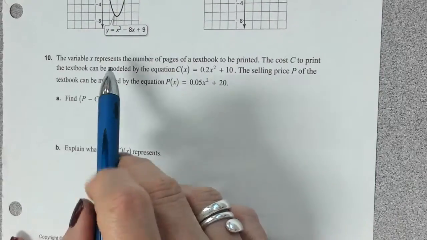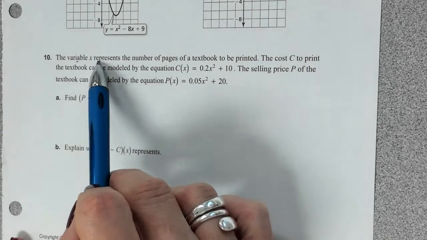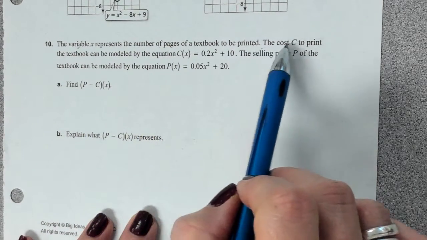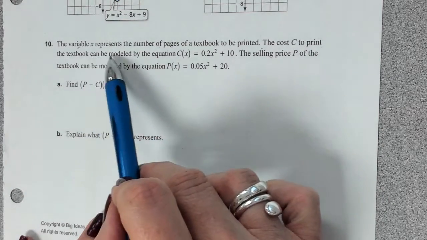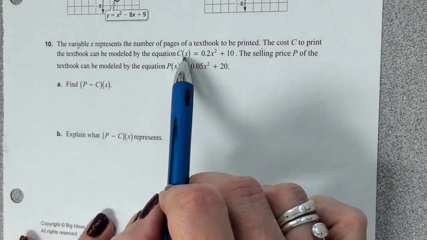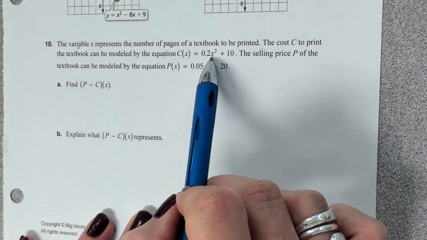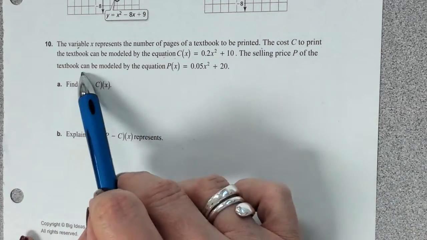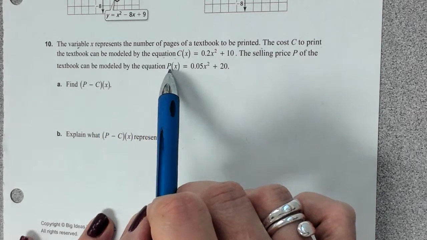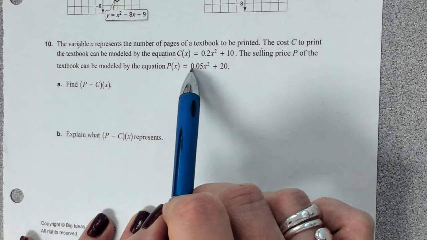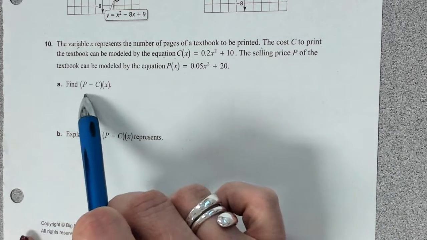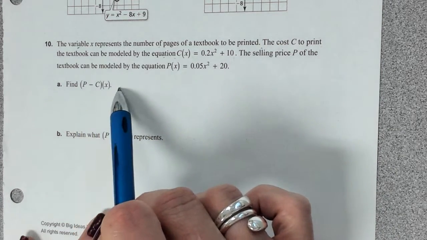All right, last thing here. The variable x represents the number of pages of a textbook to be printed. The cost C to print the textbook can be modeled by the equation c of x equals 0.2x squared plus 10. The selling price of the textbook can be modeled by the equation p of x equals 0.5x squared plus 20. They want us to find p minus c of x.